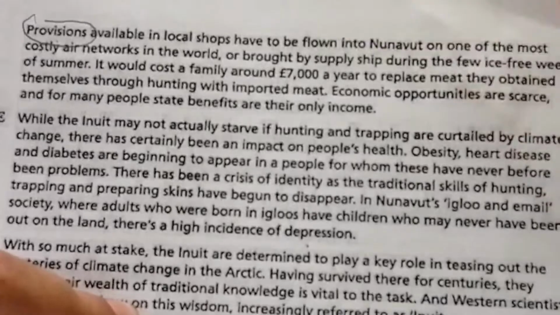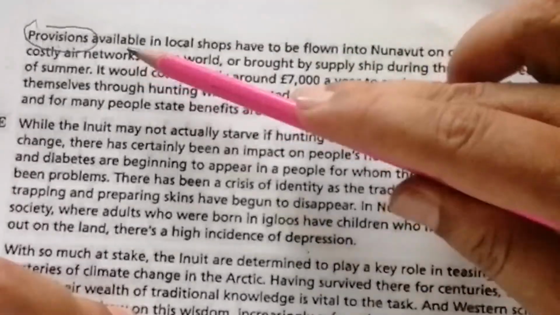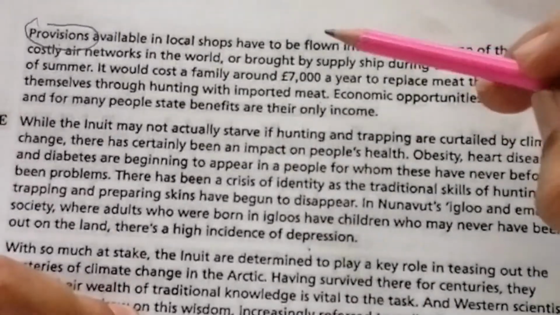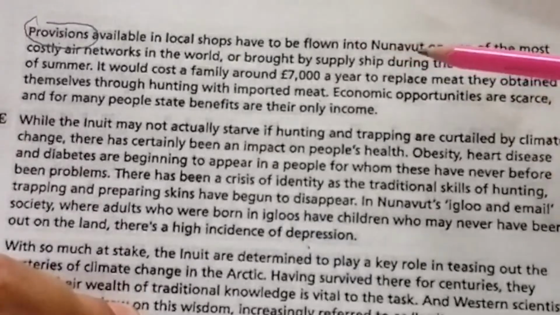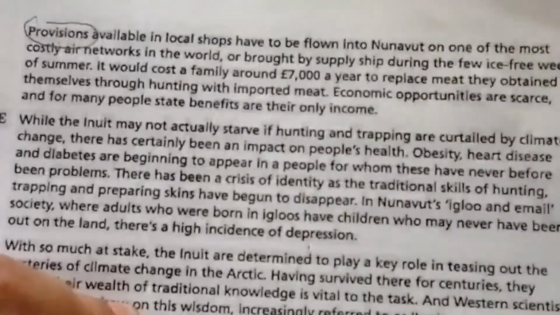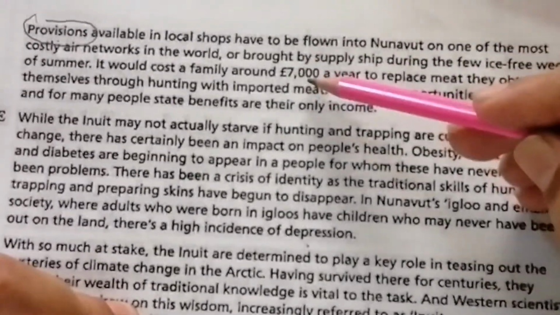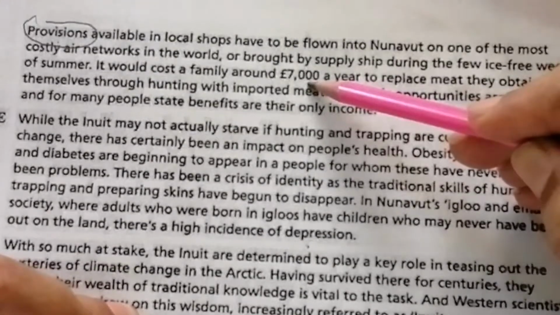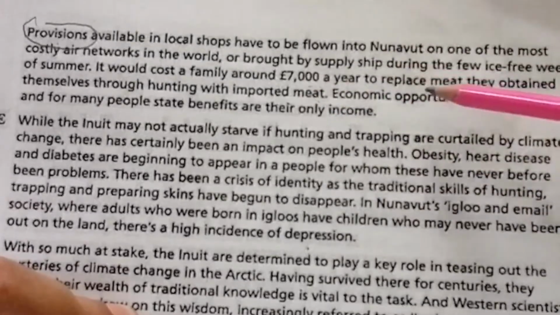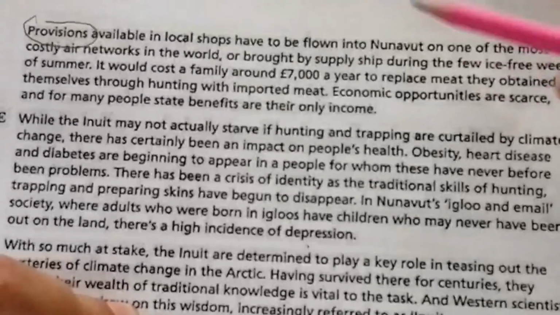So we have got the idea that provisions means stock of things. The stock of things which was available in the local shops in Nunavut was brought by air or by ship in the summer, and each family would spend about 7,000 pounds on imported meat to replace the meat which they used to get by hunting.